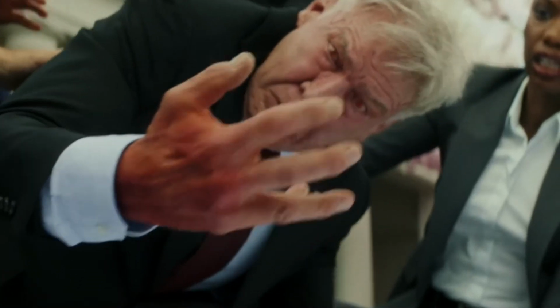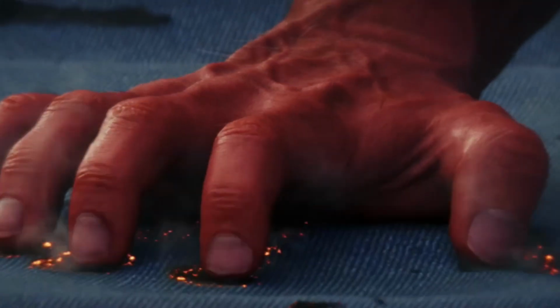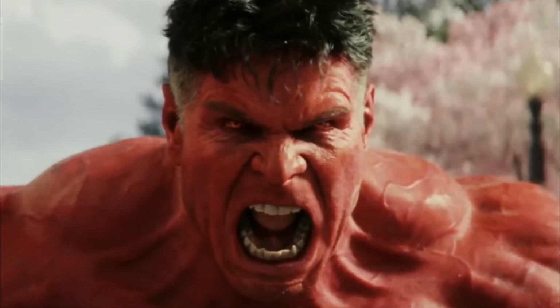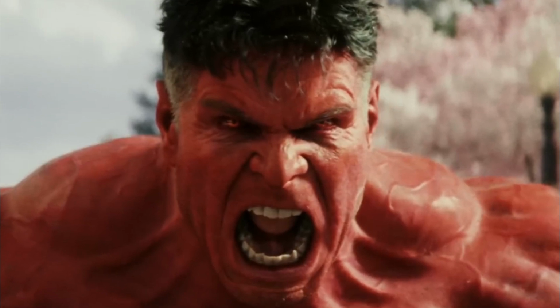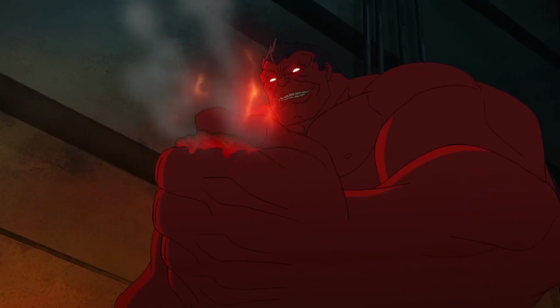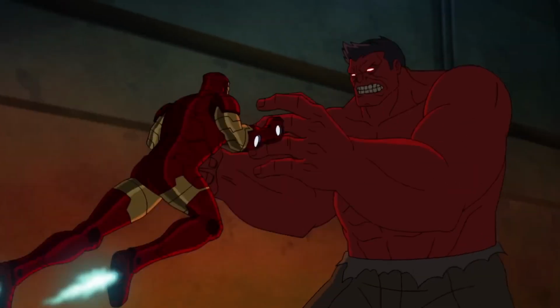Additionally, it finally introduces the character that fans have been eagerly anticipating, the Red Hulk, played by legendary actor Harrison Ford. But what makes it different from Bruce Banner's Hulk? It's clearly not just the color that sets them apart. There are several key differences, and that's what we explore in this video.